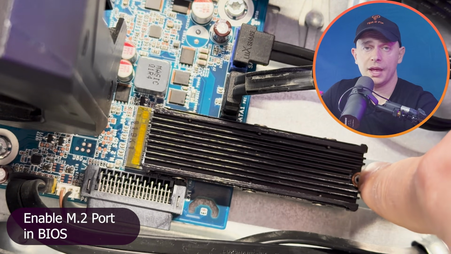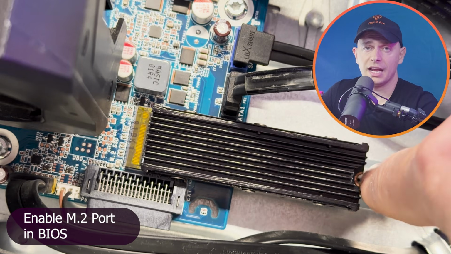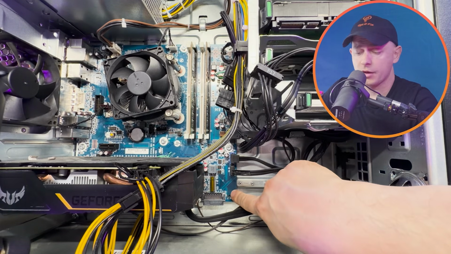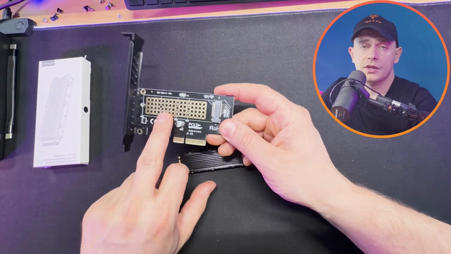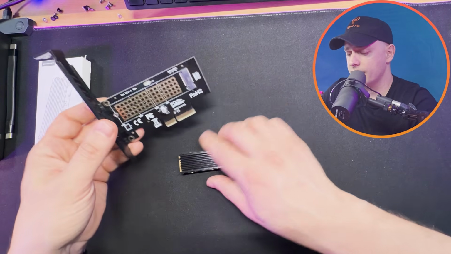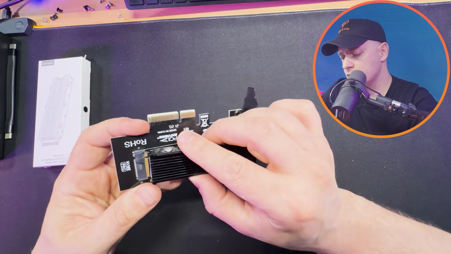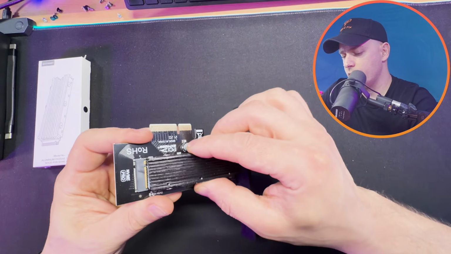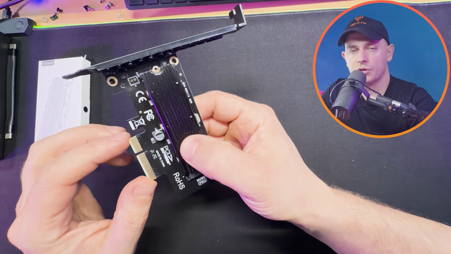Make sure to enable the M.2 drive in the BIOS like I did with the laptop, okay? But if you don't have the port in your motherboard, then you need an adapter. This one is an SSD M.2 drive adapter. You can buy it on Amazon. You can find it very easily. And then you can put your NVMe drive here and you can put this in your computer.